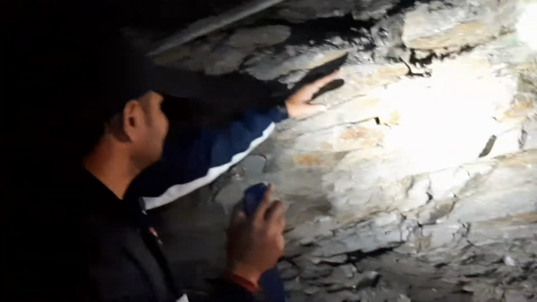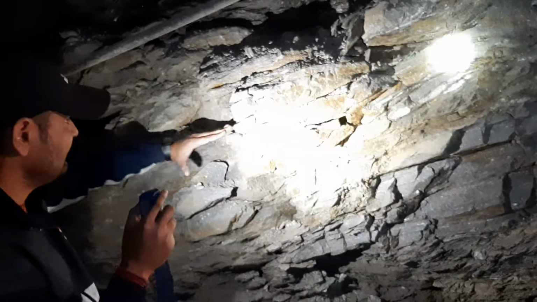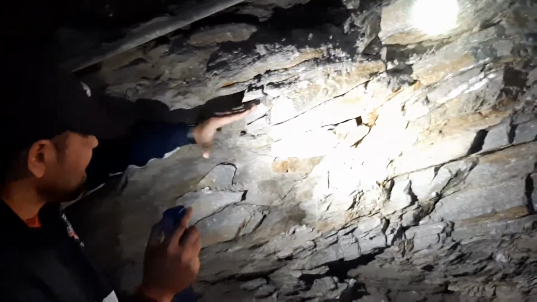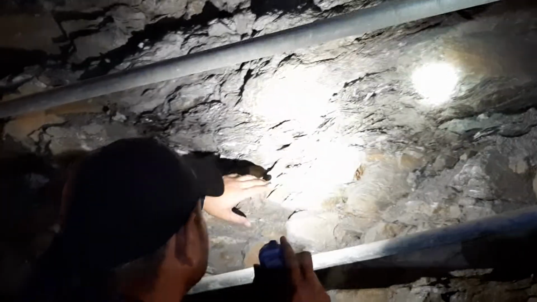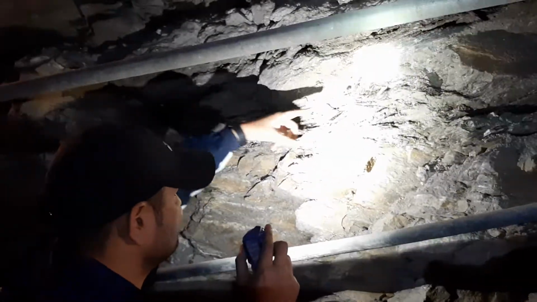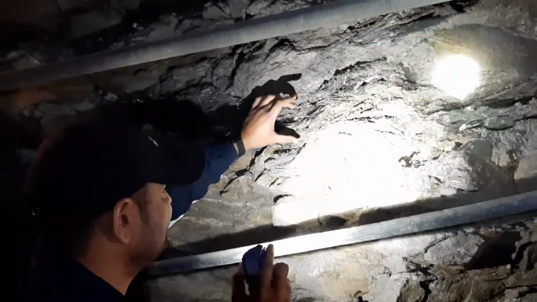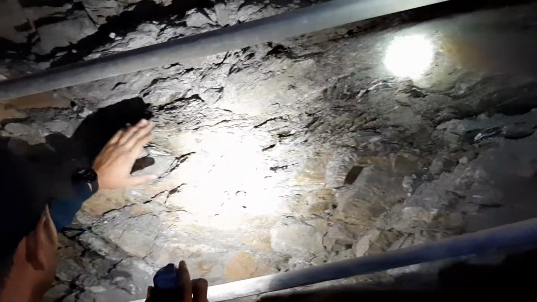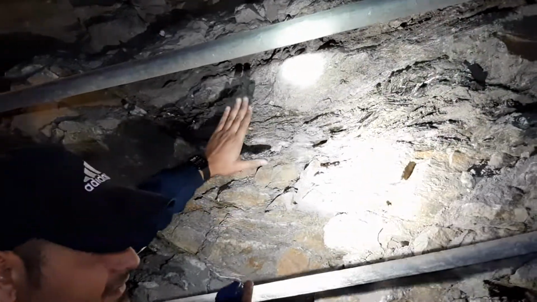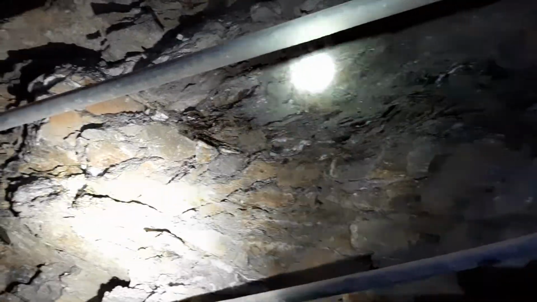Again, when we see some more features, like here, you can see this rock is already curved. This is a Y structure and this is a P structure. Except this, you can see this is a schist band. In the schist band you can see SC structures. This SC structure basically belongs to a brittle-ductile shear zone. So we can easily identify the shear zone in the underground structure.